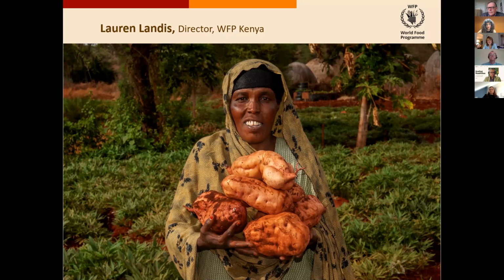Yeah, we need private sector investment. Already in the supermarket in Kenya, you can find orange flesh sweet potato flour, but it needs recipes. It needs further promotion in many ways.